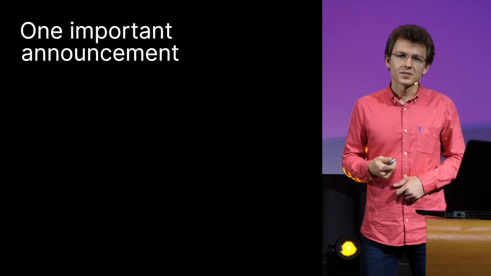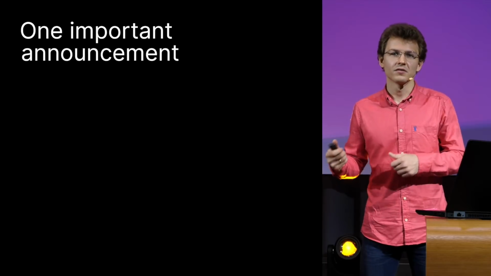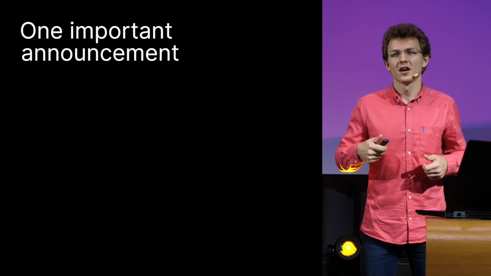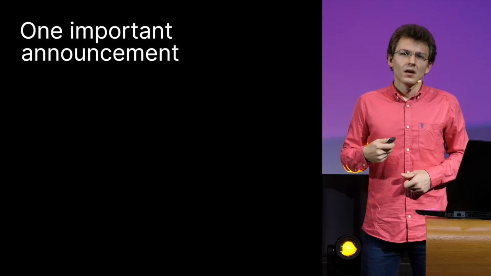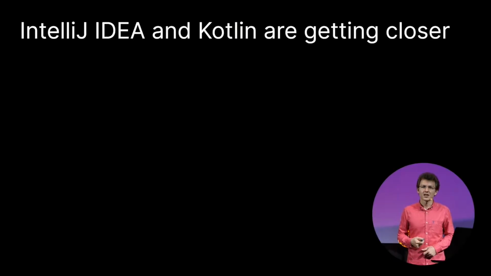Perhaps someone found it strange that I was talking about the new things in the plugin first and not in the platform. After all, we often hear after IntelliJ updates, people ask when it will be supported in Kotlin. Will it be available in Kotlin? We came to the conclusion that being a plugin in the Kotlin repository makes us less efficient over time. So, we have set a course to get closer to the IntelliJ platform.